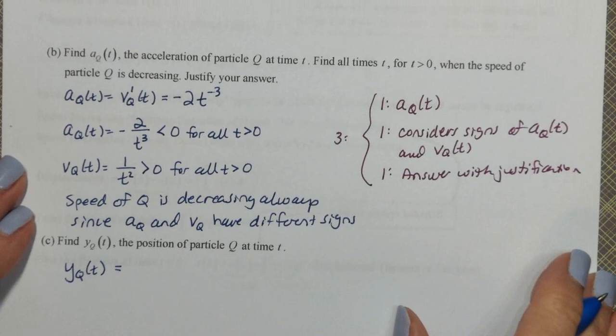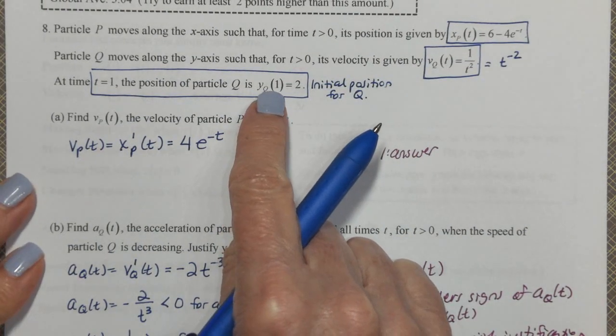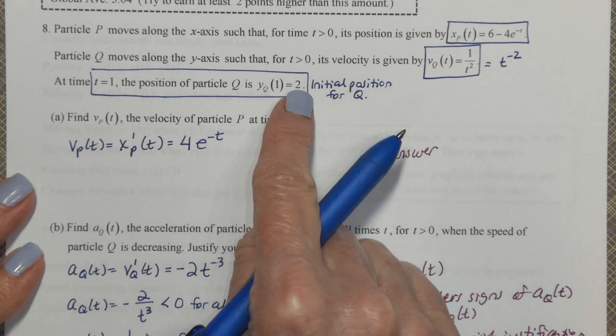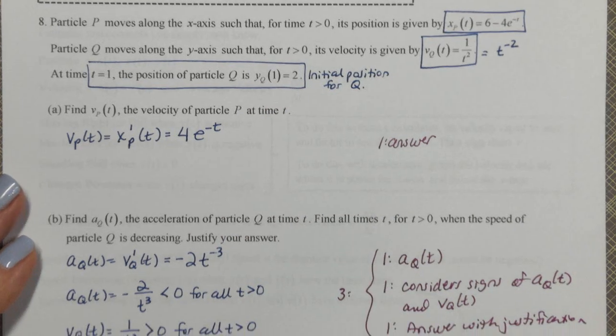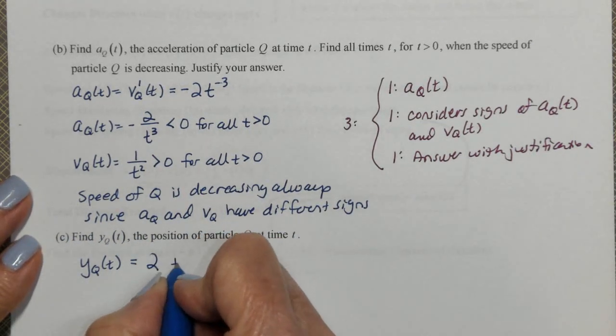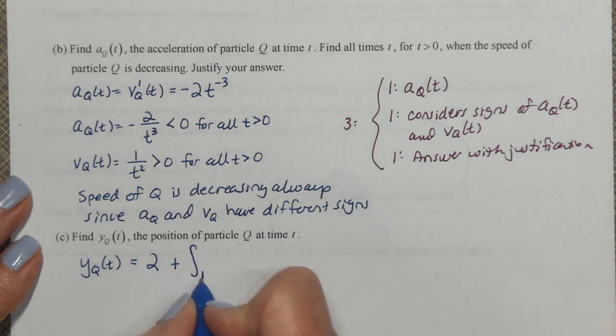So the starting position occurred at time 1, so we'll need to keep that in mind. It occurred at time 1 and it is 2. So the starting position is 2, and we add to that the change in position.